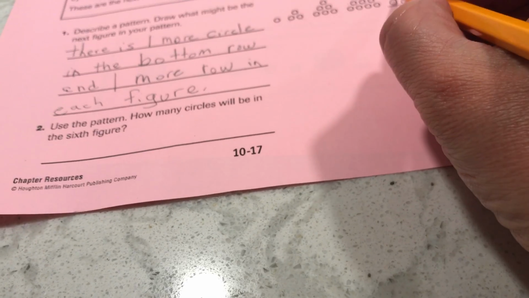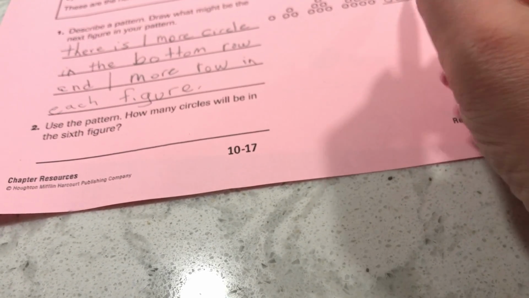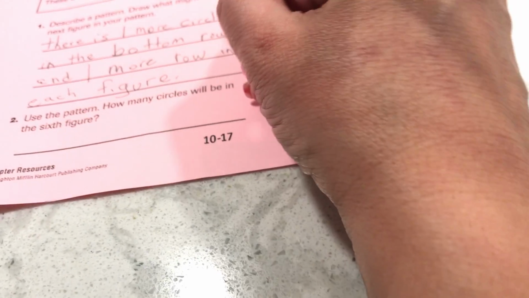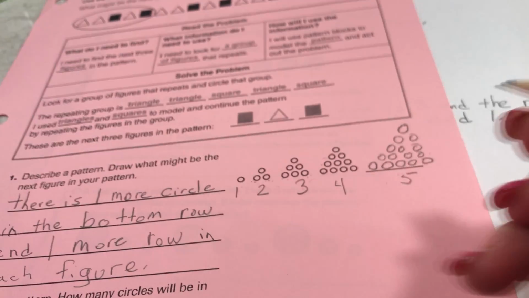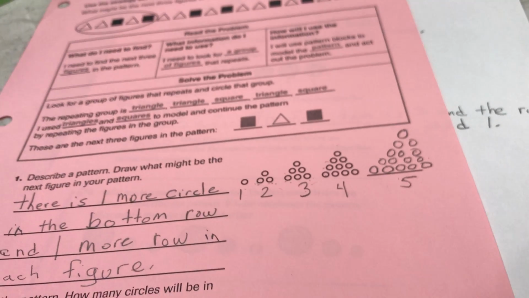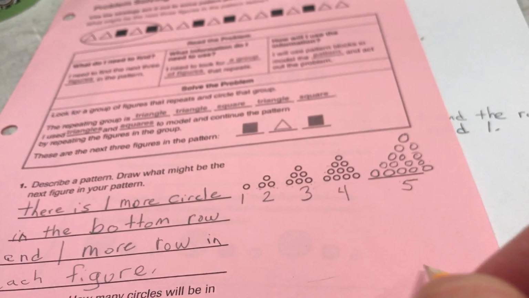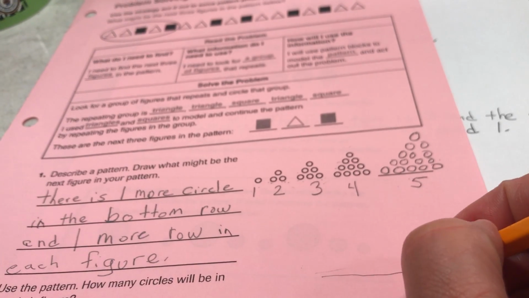Well, there's 5, 6, 7, 8, 9, 10, 11, 12, 13, 14, 15 in this, the 5th figure. What would be the 6th one if I follow that pattern? Well, the 6th one, you're going to have a row of 6.